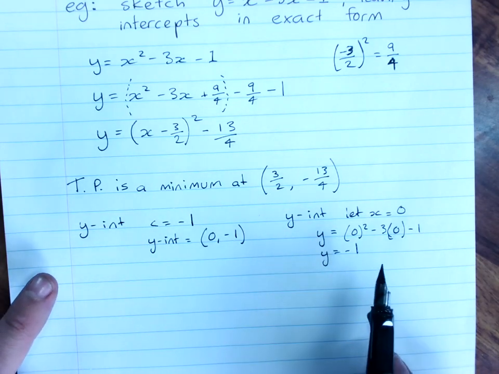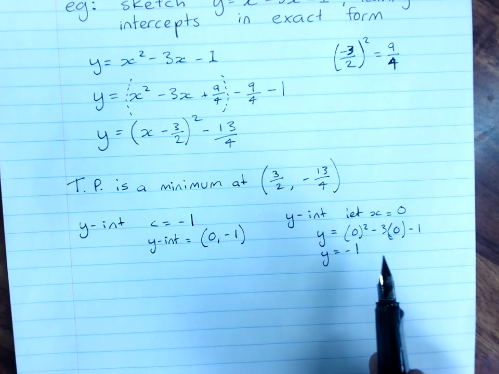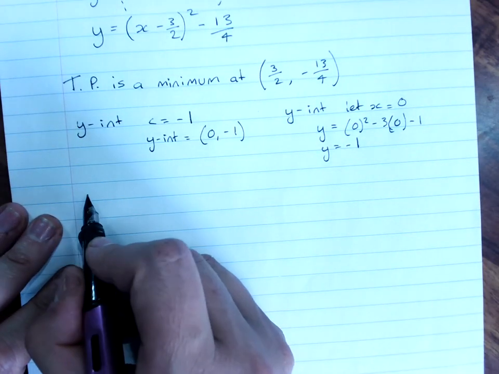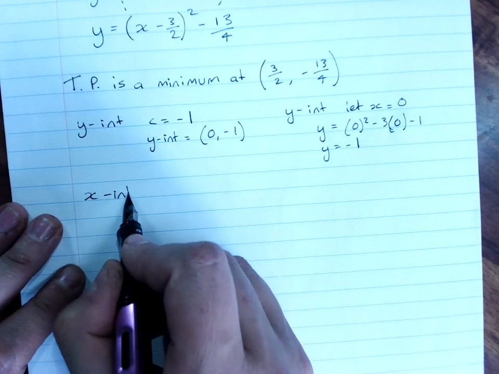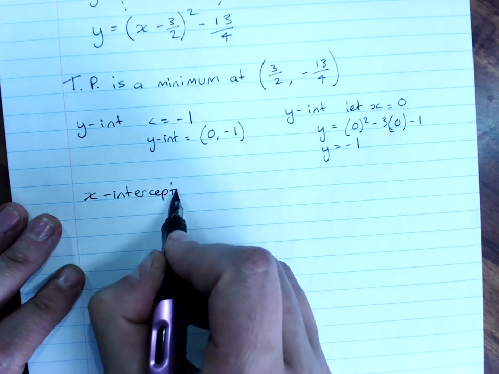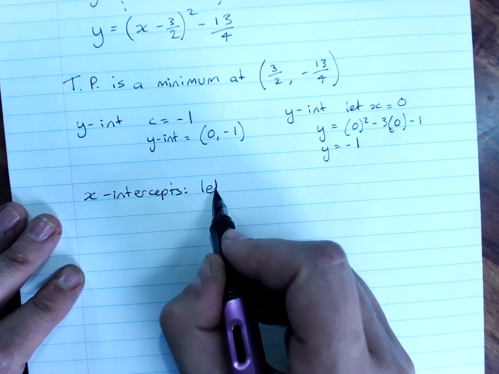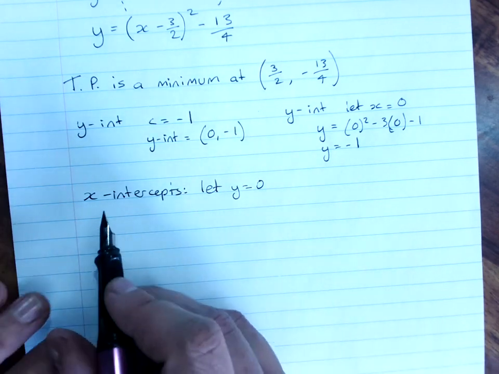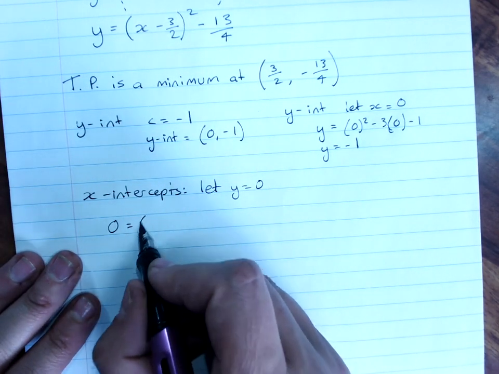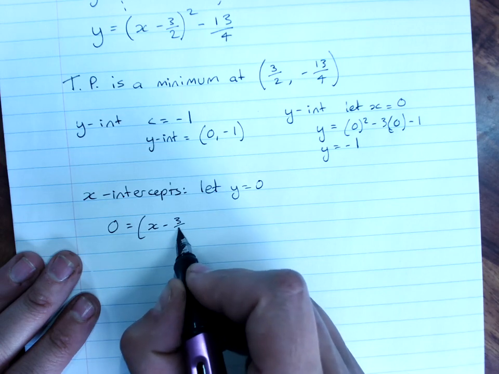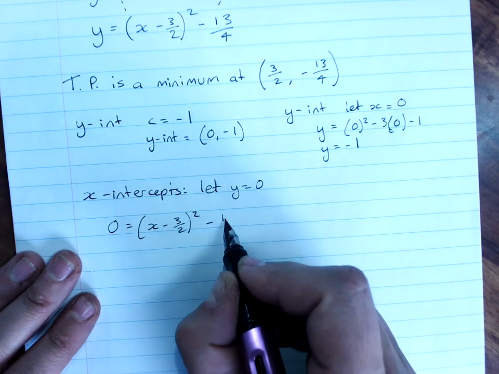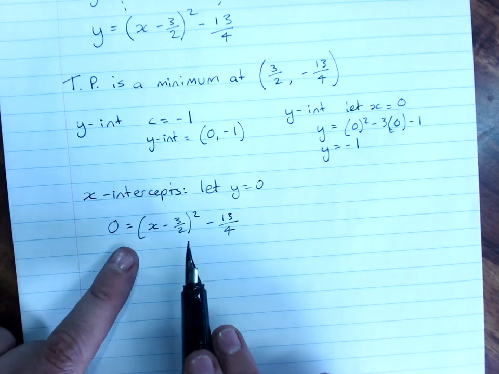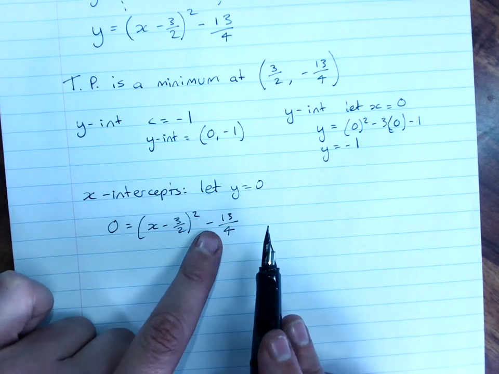Having got your y-intercept, you will need your x-intercepts, plural. Let y equals 0. 0 equals x minus 3 on 2 squared minus 13 on 4. Remember, this is a difference of perfect squares.